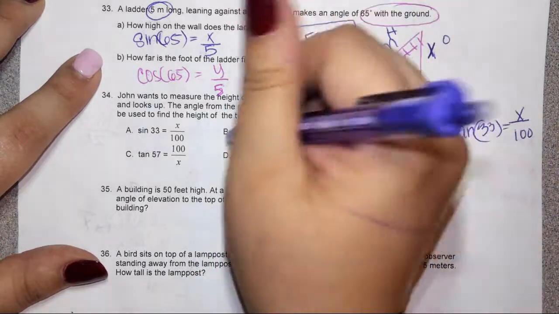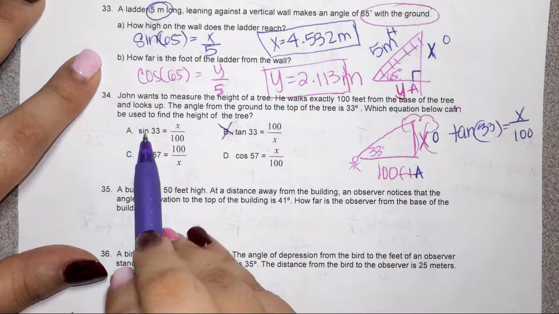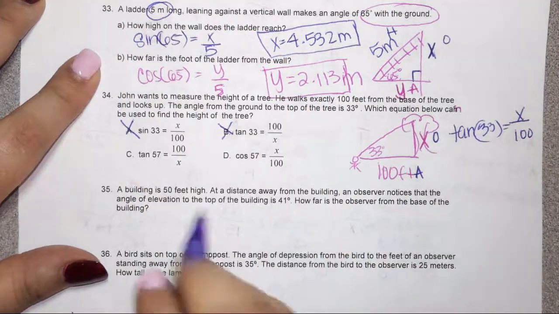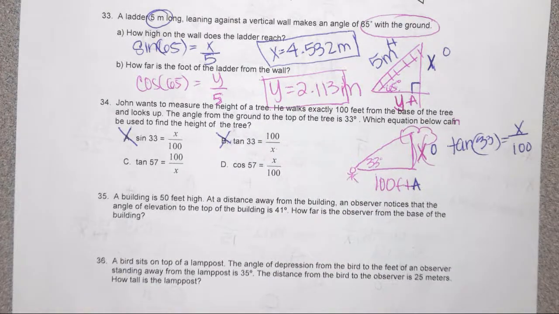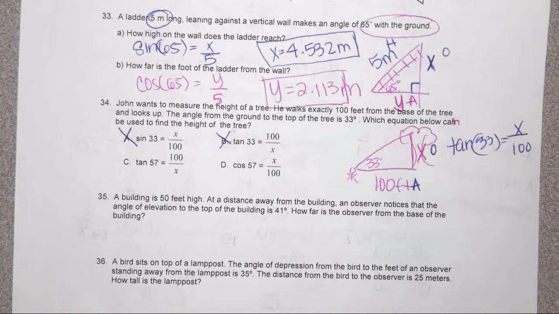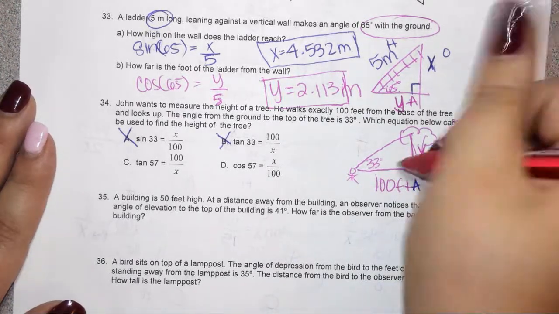So B isn't right because it's not x over 100. And A is not right because it's sine. And, whoa, none of these are right. Y'all, look up. None of these are right. C is right. Except one of them is. Why? Because you have to figure out the other angle. Can't I figure out that if this is 33, what's this?